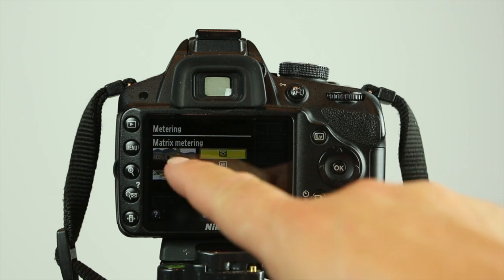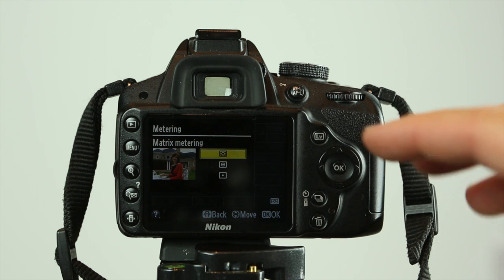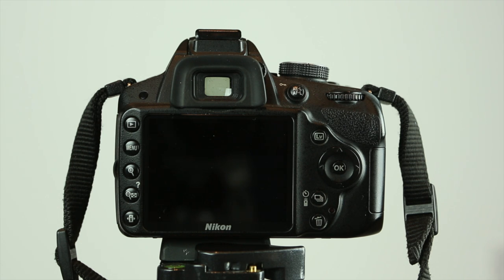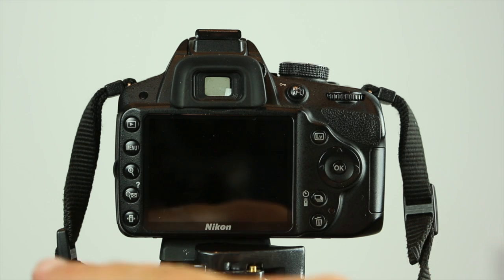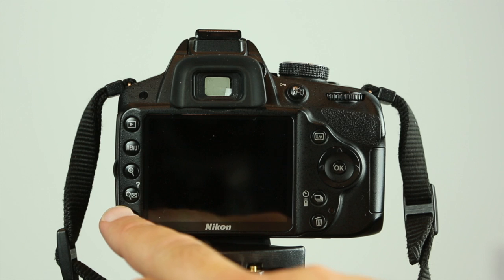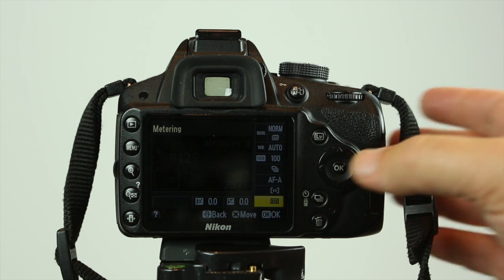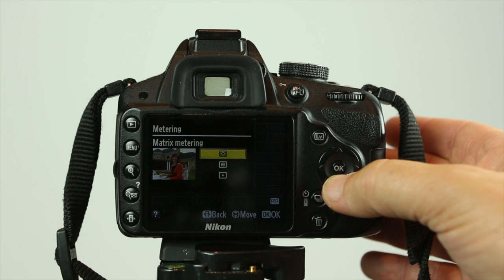Now, this is set by default to matrix metering, and what this will do is it'll look across this whole image that you're looking at, and it will take an average of what it thinks is the correct exposure. So if you've got bright sunlight and you've got shadows, it will balance all of that and it will take an average, and that's what it's working out its correct exposure on. And that would be right 90% of the time. And my camera is set on that.